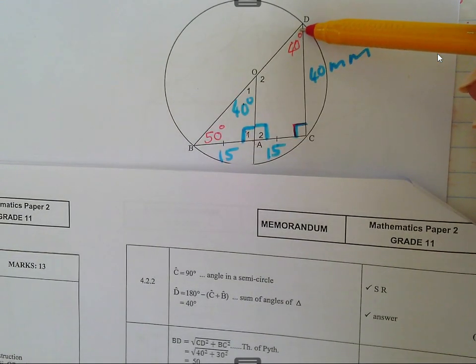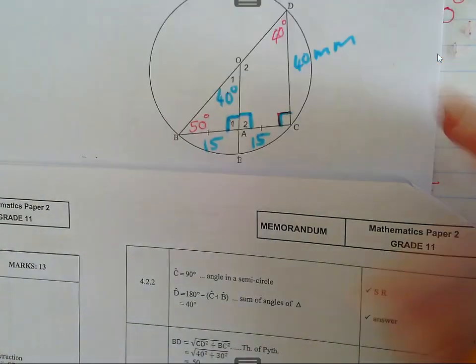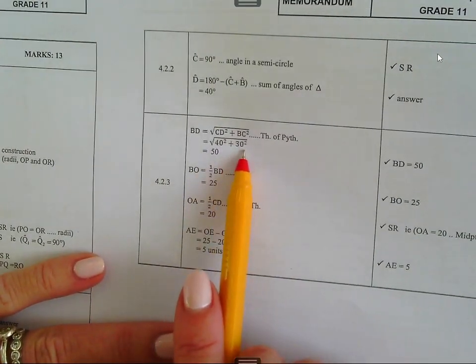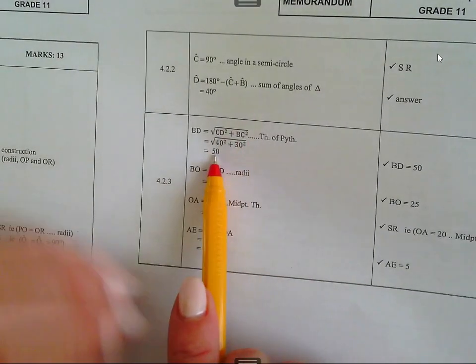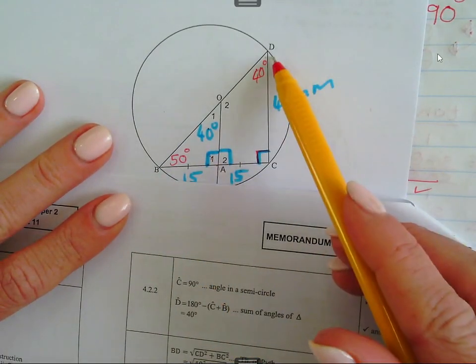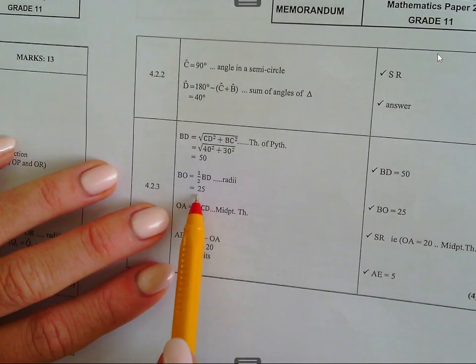In other words, it's 2 radii. So when I calculate that, normal Pythagoras, 40 squared plus 30 squared, square root gives me 50. Dis die deursnee, dis die lengte van BD, that's the diameter. So they divide it by 2 to get the length of the radii, that is 25.